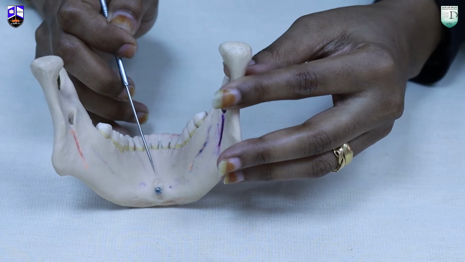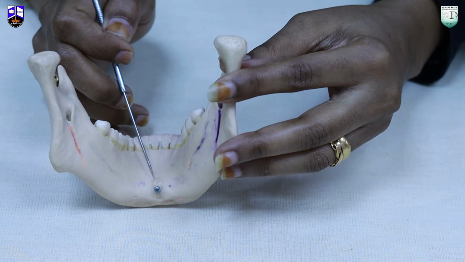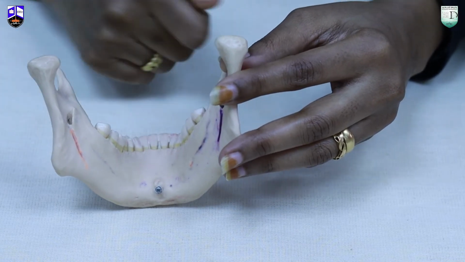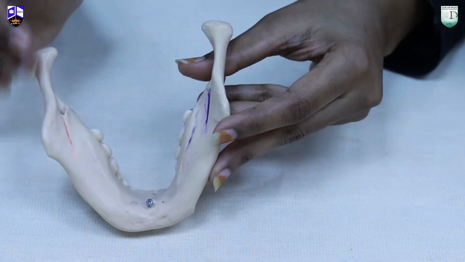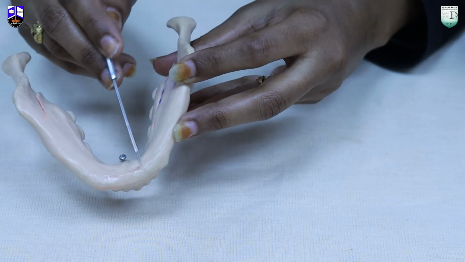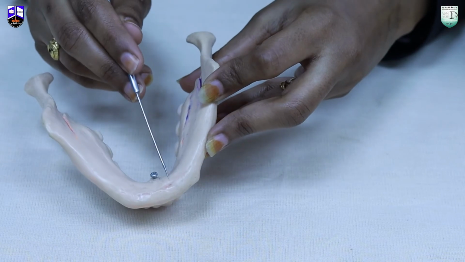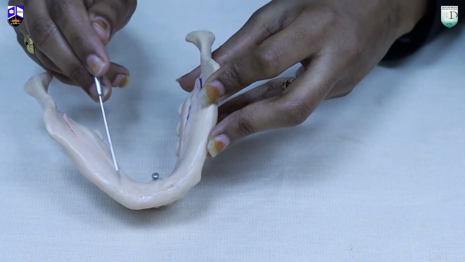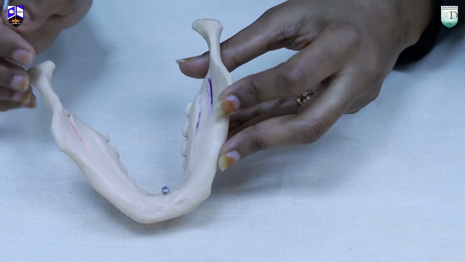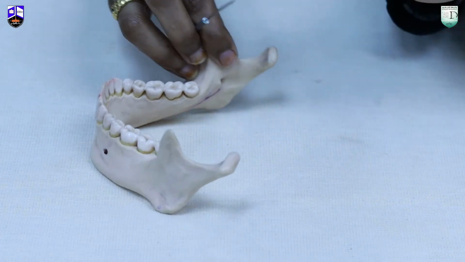The superior pair of mental spines gives attachment to the genioglossus muscle, while the inferior gives attachment to the geniohyoid muscle. The inner aspect of the inferior border shows two oval impressions, or fossae. These are known as the digastric fossae. They give attachment to the anterior bellies of digastric muscles on either side of the midline. That's all for the mandible.